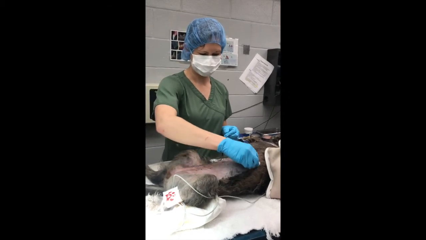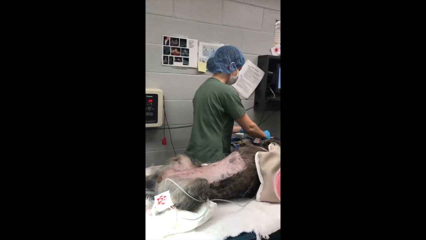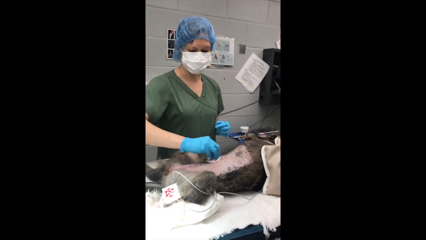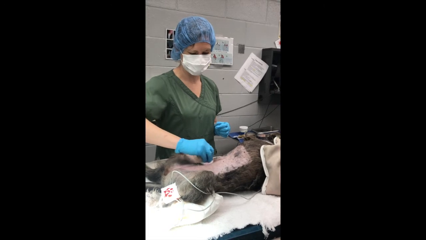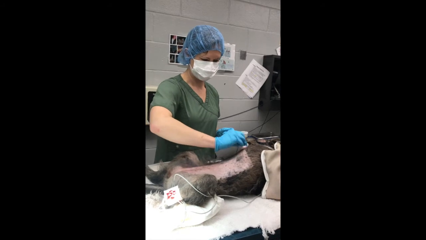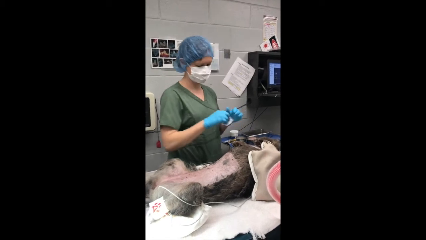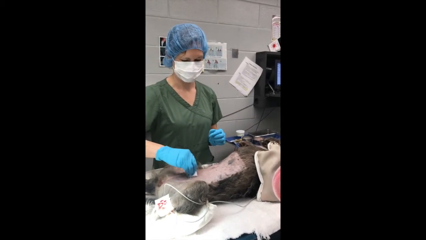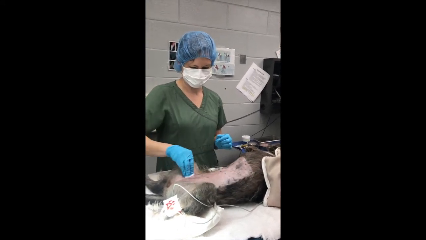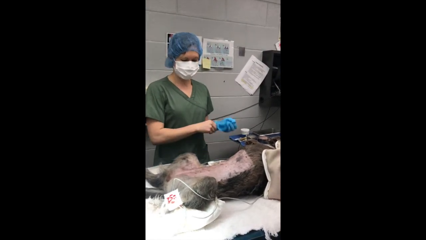Okay, so that was our second round of alcohol. We'll do one more of the Chlorhex scrub. And then one more alcohol, and then we'll be ready to move her into surgery. So one more alcohol rinse. Get all the hair pushed down and away. And then we can start dismantling some things.